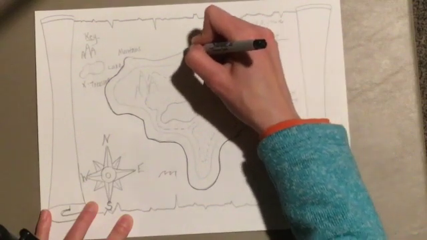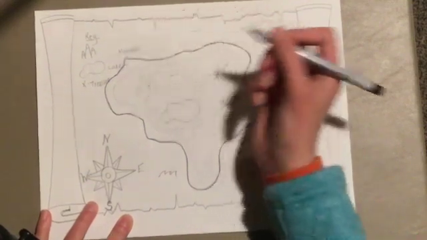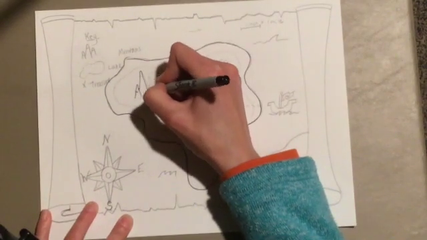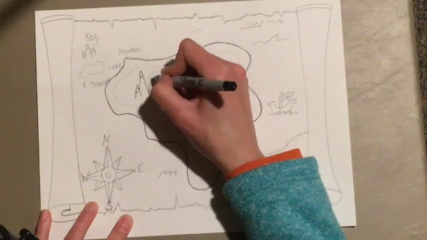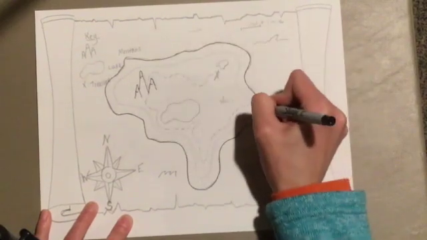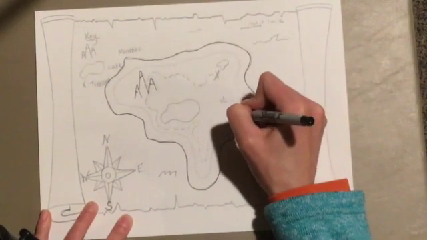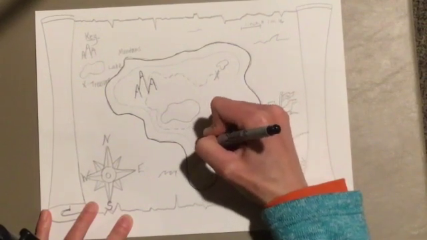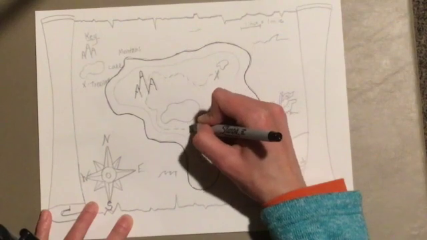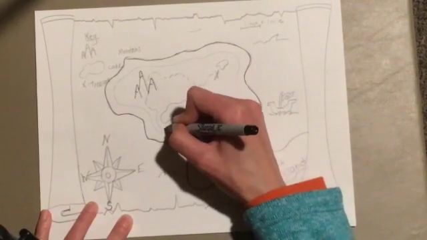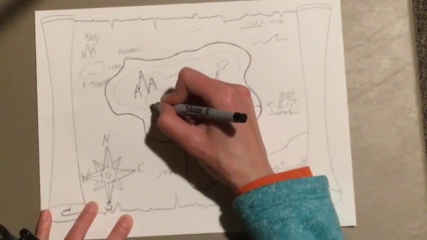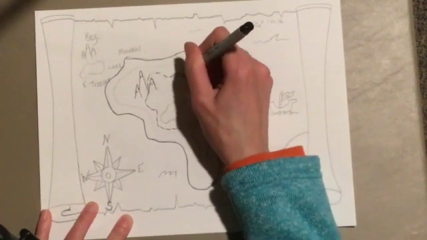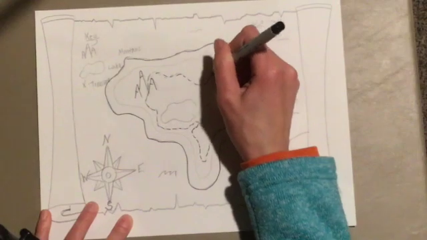So you would trace everything nice and neatly. And then when you're finished with that, you are going to erase all those extra pencil lines, except for that sand line that I was talking about. And then you will begin adding your color.